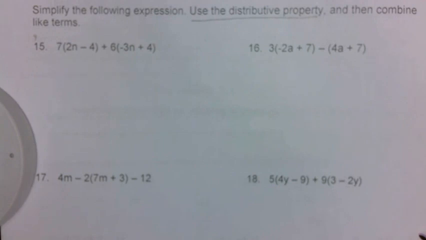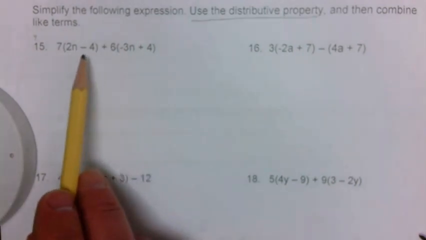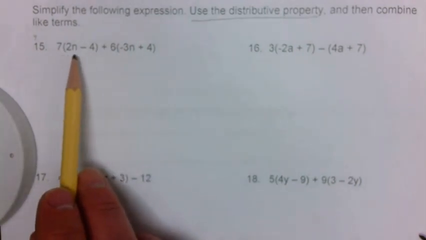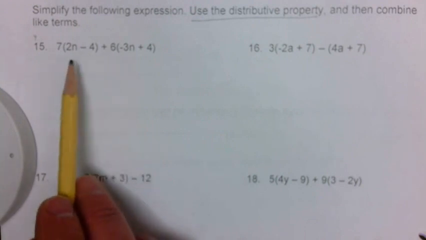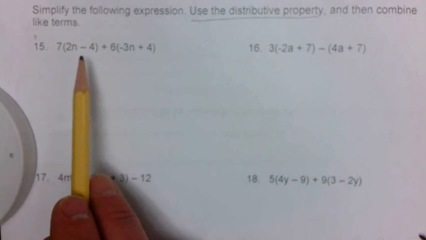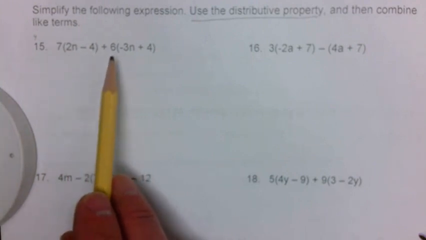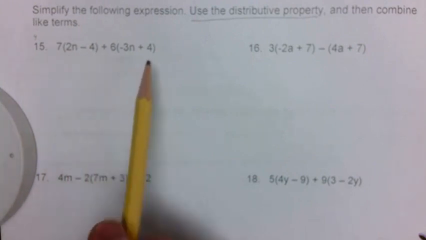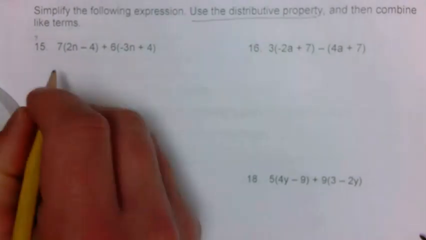So looking at example 15, we have 7 times 2n minus 4 plus 6 times negative 3n plus 4. So notice that there are two sets of parentheses. Each set has their own number that's getting multiplied to each term. So we're going to use the distributive property twice. We're going to first multiply 7 by 2n minus 4. Then we're going to multiply 6 by negative 3n plus 4. So let's go ahead and start there.